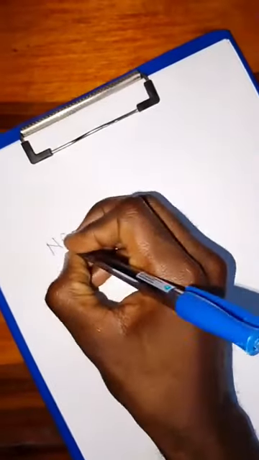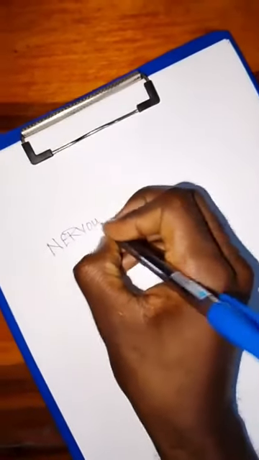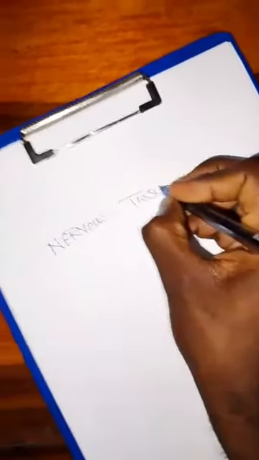So we are going to look at nervous tissue. We need to understand what a tissue is.